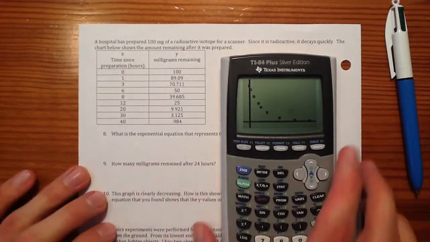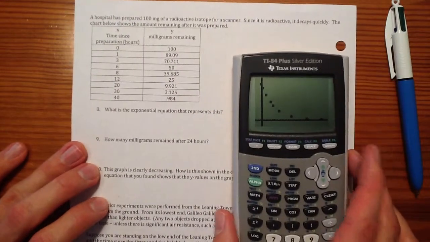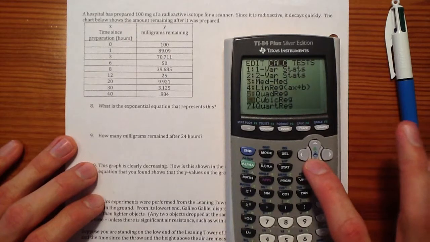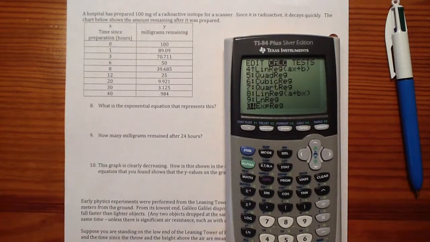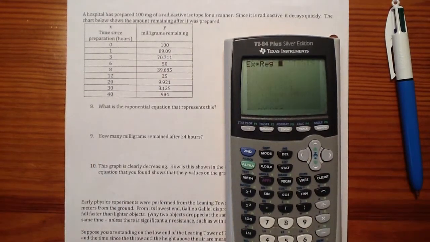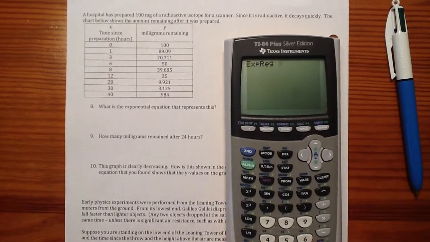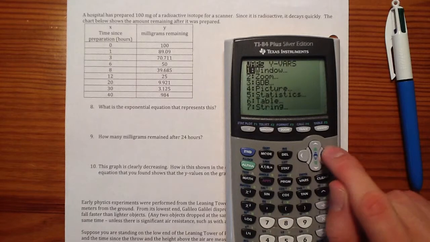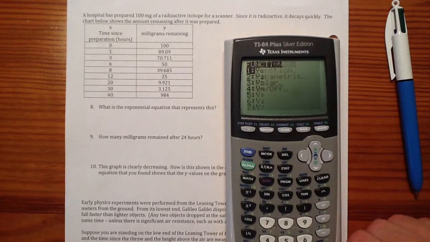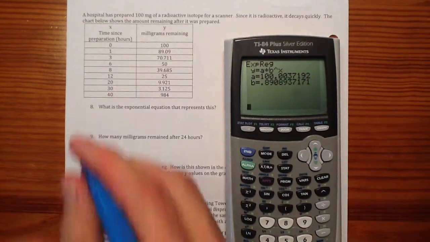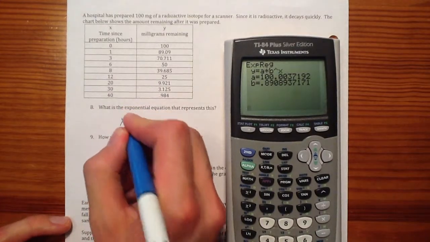So we're going to answer number 8 now. What is the exponential equation that represents this? So we hit stat and go over to calc. In case you don't remember, it's 0, but you can scroll down and you'll find him. He's ExpReg. Hit enter. Now, we would like to save him in our calculator under y1, so we hit vars and go to yvars. Hit enter on function and y1. There we go. The reason I save it in there is because it's more accurate.